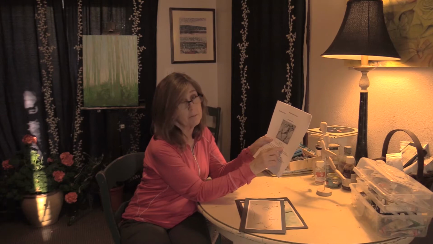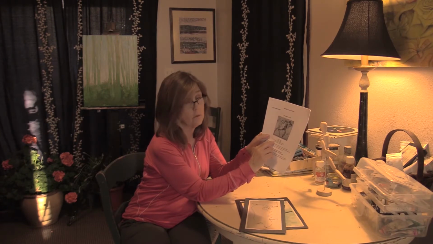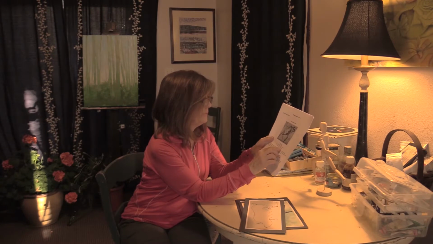So it's either going to be in centimeters or inches. And it's a private collection by Miriam Shapiro. It'll also state at the end where this piece is currently located.